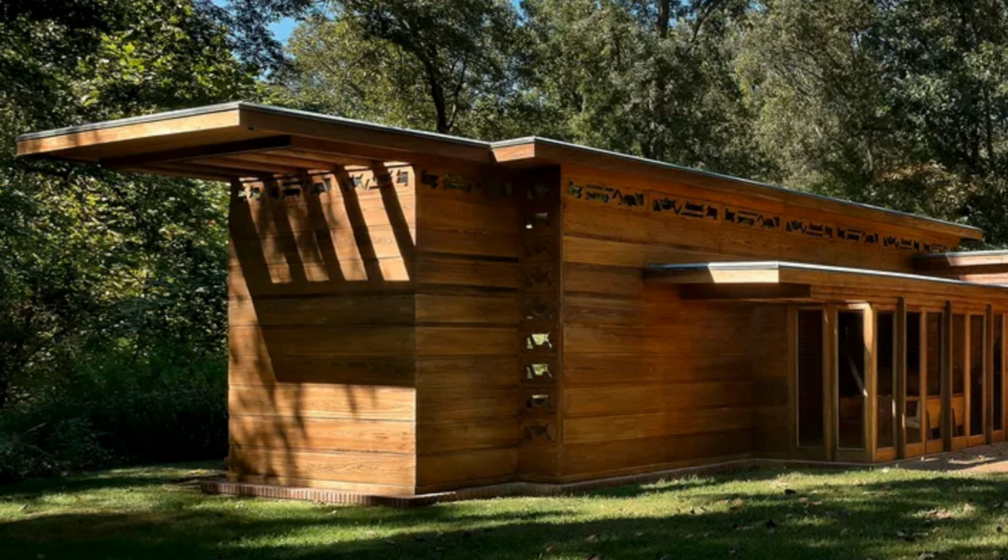Additionally, the overhanging roof eaves serve multiple purposes. They provide protection from rain, reduce solar heat gain, and further accentuate the horizontal lines of the design. This passive shading technique is an early example of sustainable architecture, as it naturally regulates indoor temperatures without relying on mechanical systems.